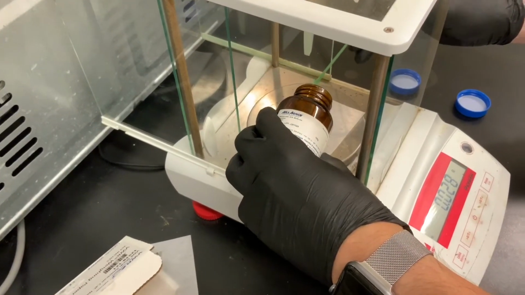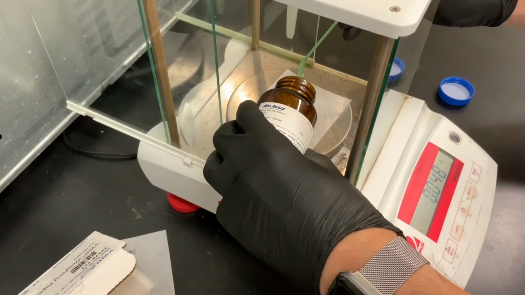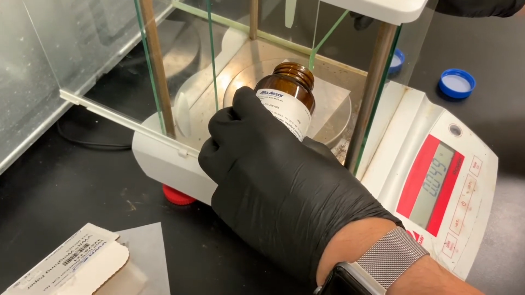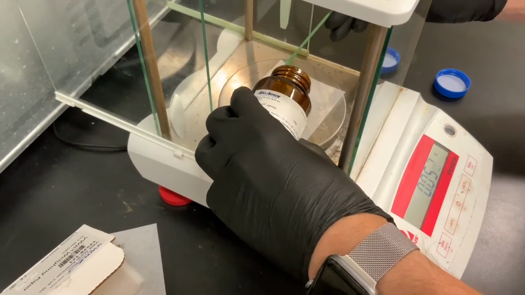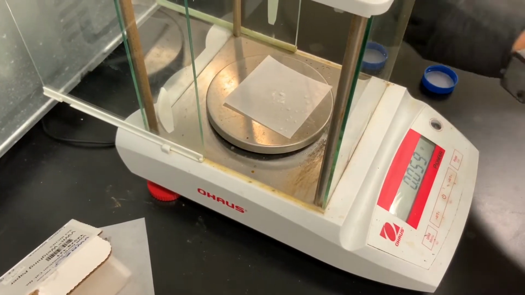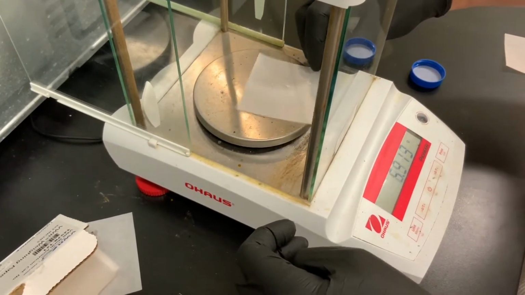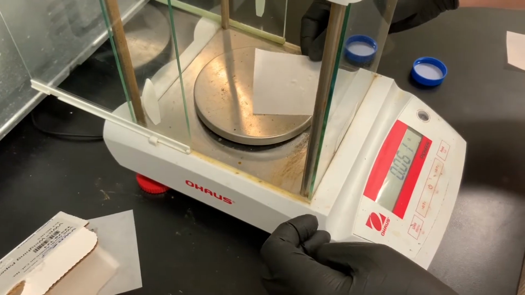But what I'm doing is I'm just going to scrape the walls of the glass towards the top of where it is, where the cap goes rather. And I've got 59 milligrams, 0.059. That's okay. We can use closer to 60 for one of the parts.